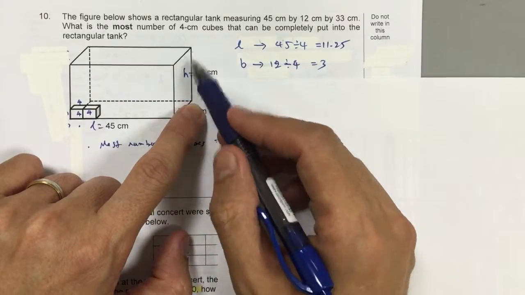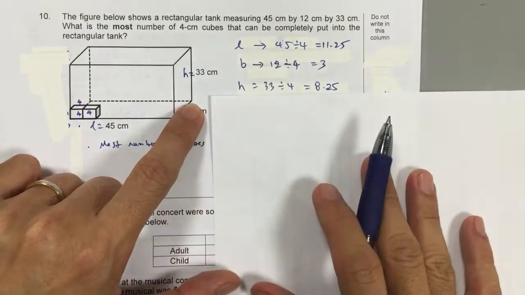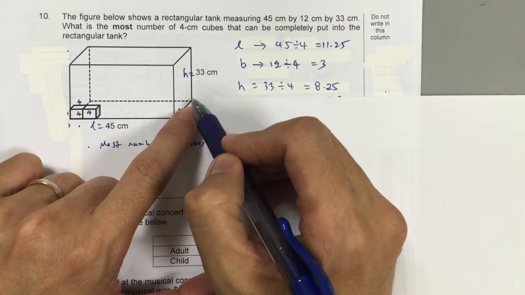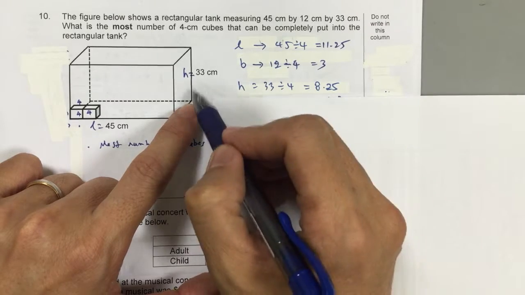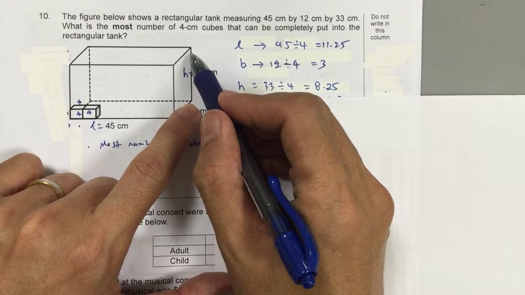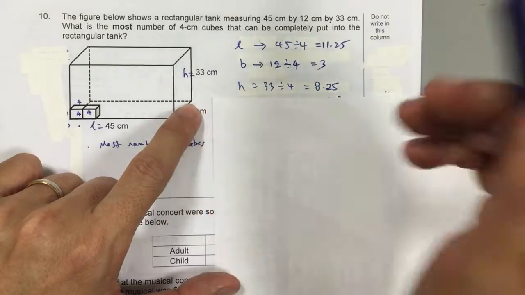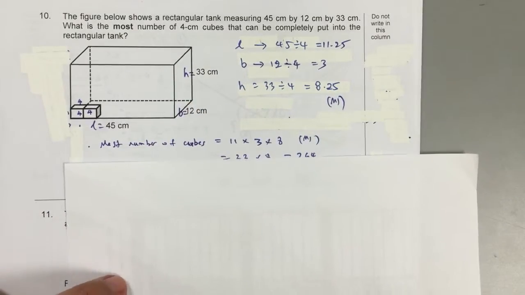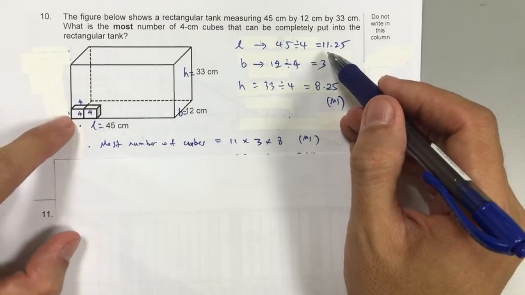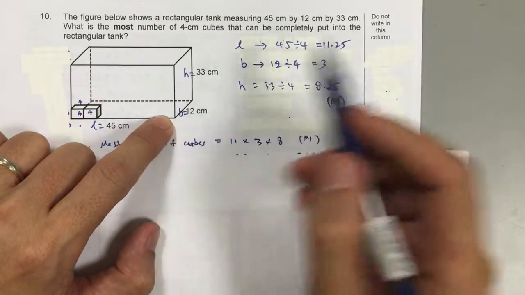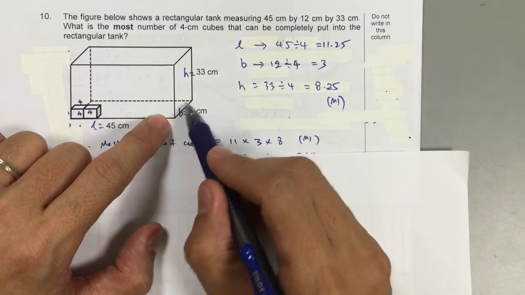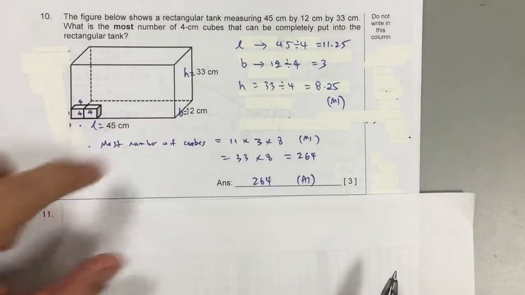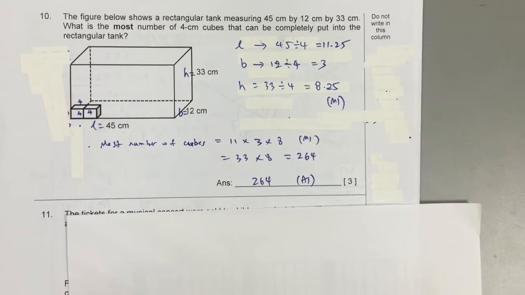Height, how many cubes can I put? 33 divided by 4, 8.25. So I can put only up to 8 cubes, because 8 times 4 cm, I have 32 cm. I can occupy up to here. I still have 1 cm spare here. So maximum number of cubes that I can put inside will be 11 times 3 times 8 here. I have 264 as my answer.